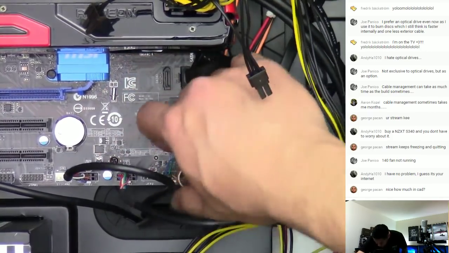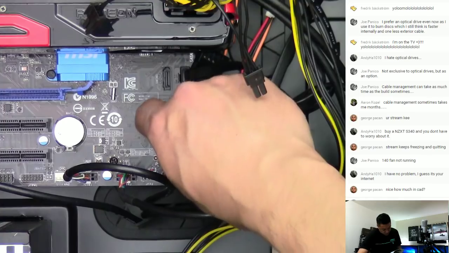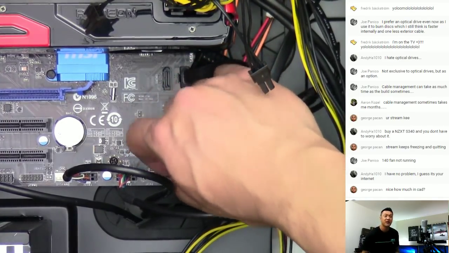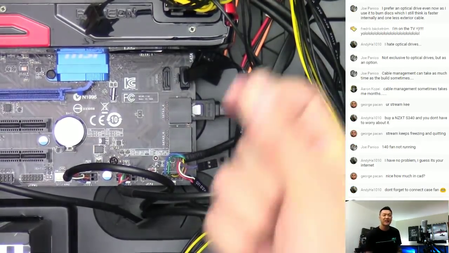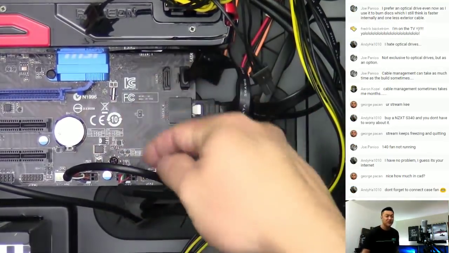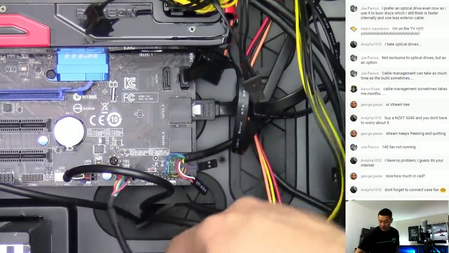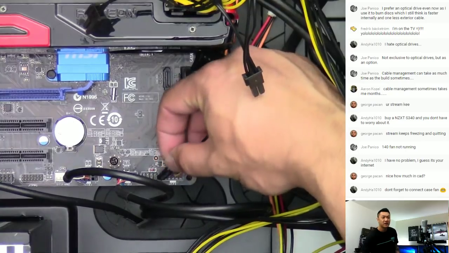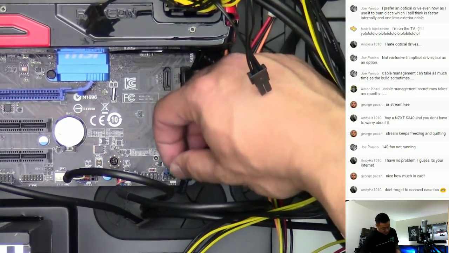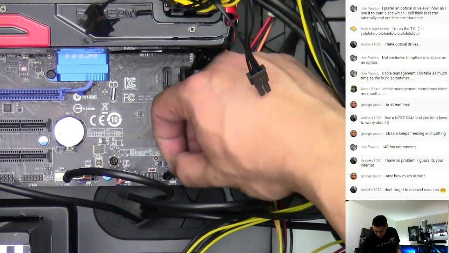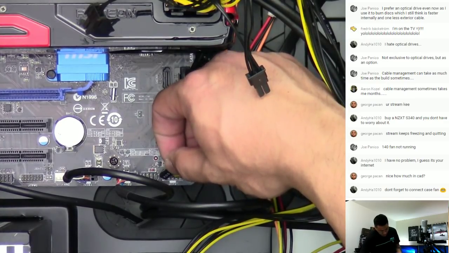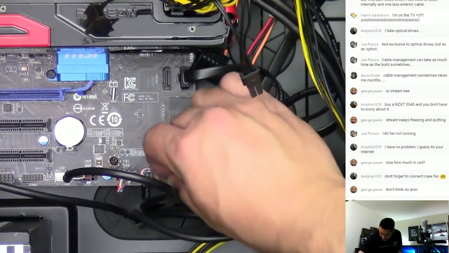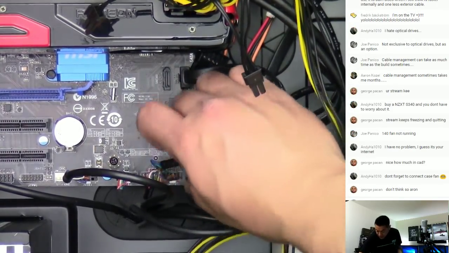I swear, it could take like 20 minutes just to install these stupid connectors. God, when are they gonna just standardize it? Motherboards and cases, just make a single plug, like you do with the USB and the audio. Every case, just make it. I understand that some cases don't have reset switches. Okay, you gotta leave that out.